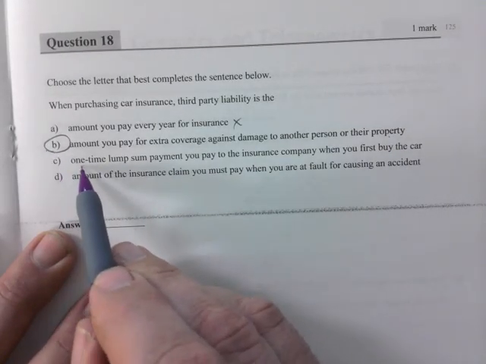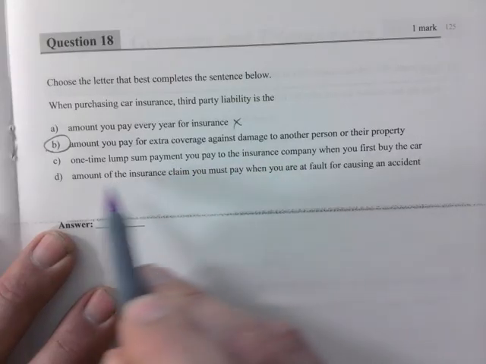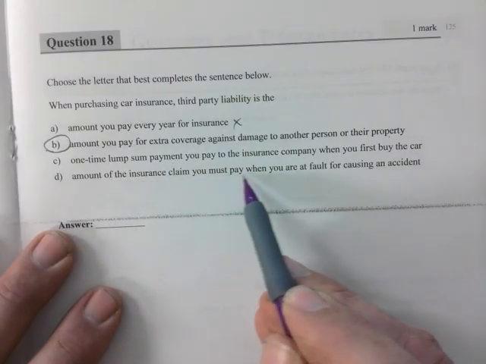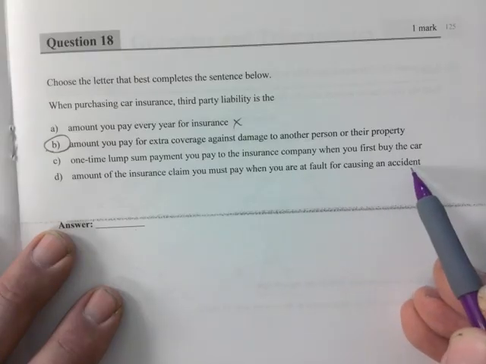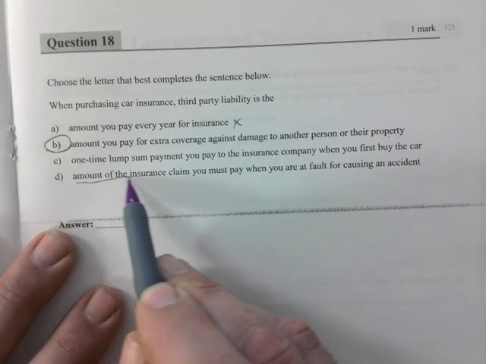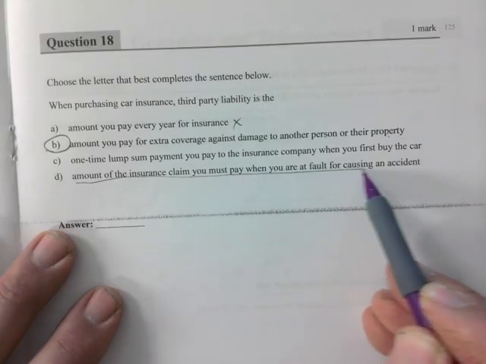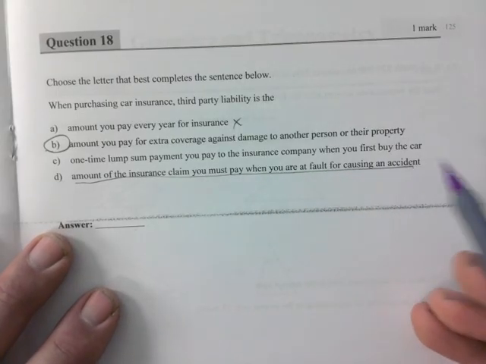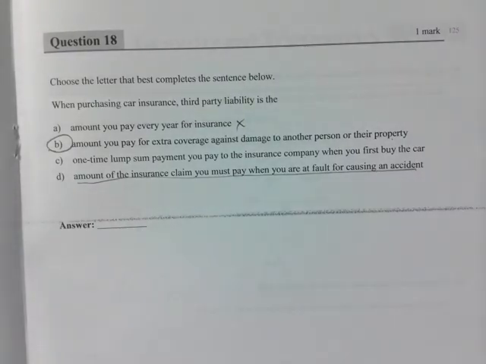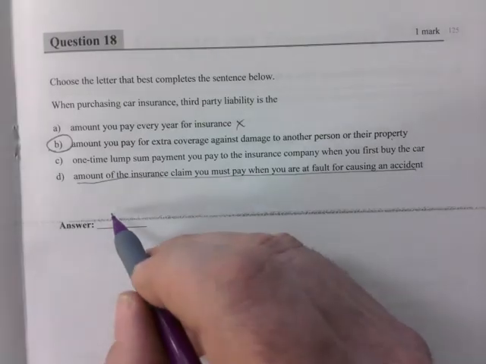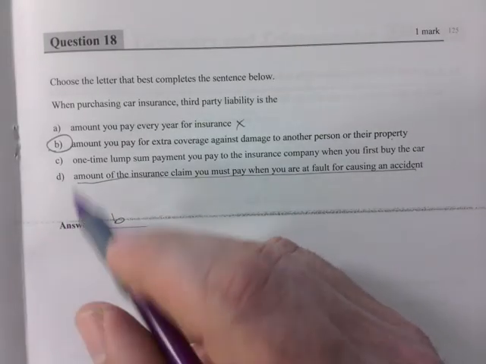One-time lump sum payment? Nope. Amount of insurance claim you must pay when you're at fault for causing an accident? What would this be? Deductible. It's a deductible. Yes. Okay, so B. Make sure you write it in here. Don't just circle.